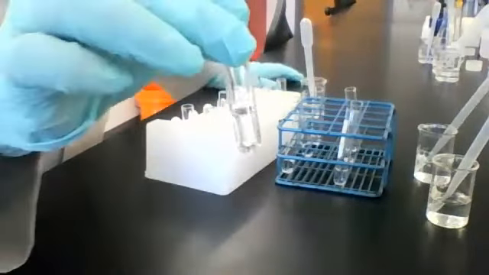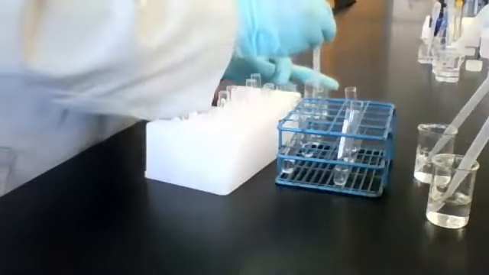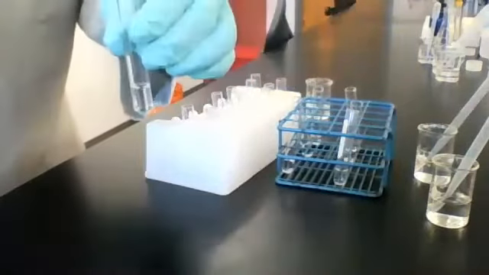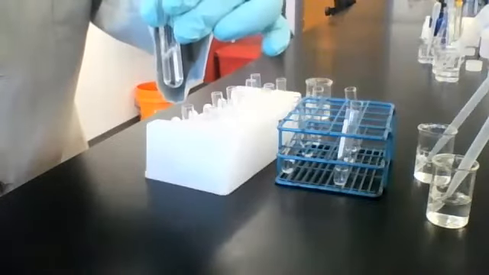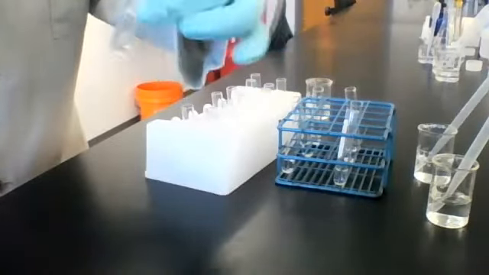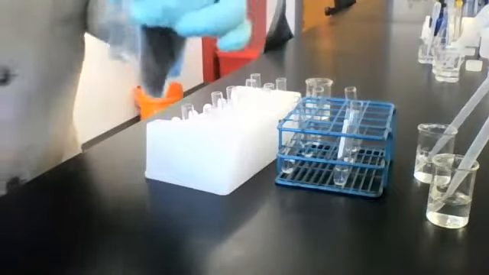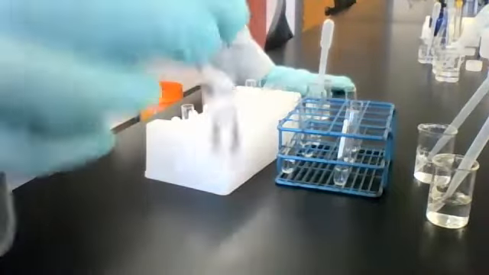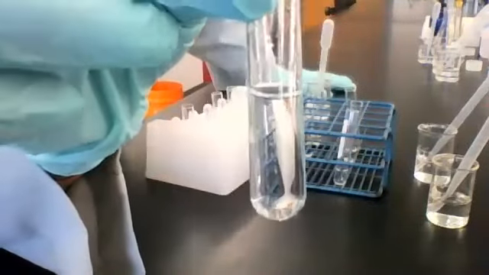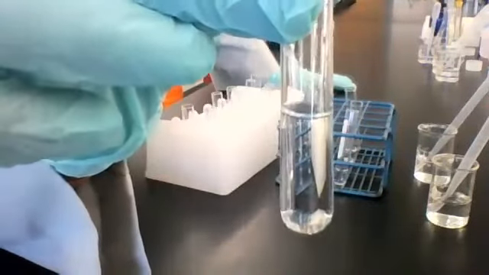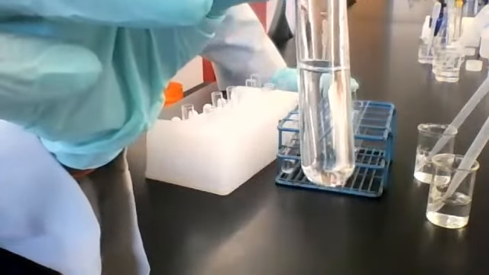Here's solution 5, which is water. I'm adding some reagent A to it. You should already know what's going to happen here, but I have to do it. There it is. Solution 5 plus reagent A. Okay.